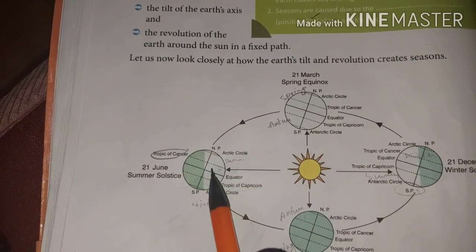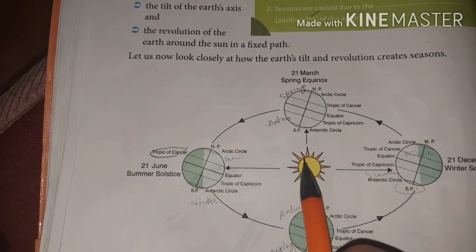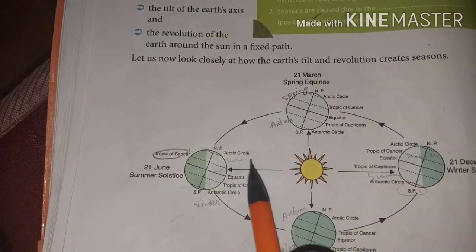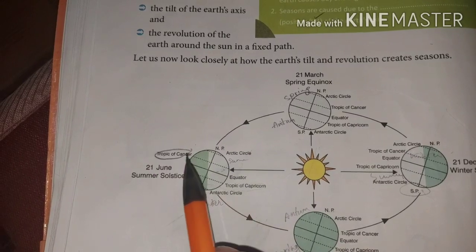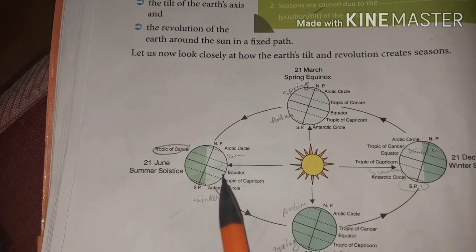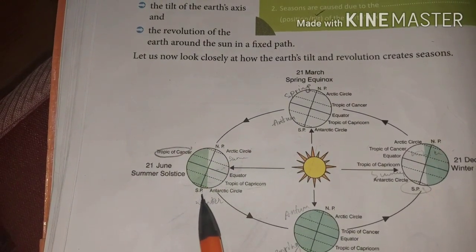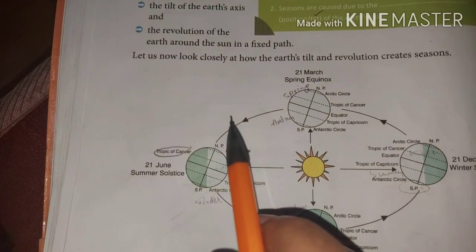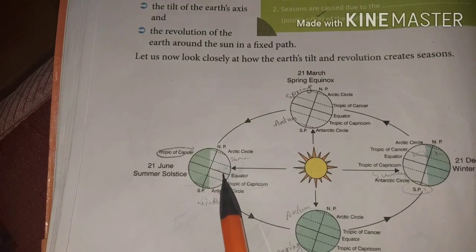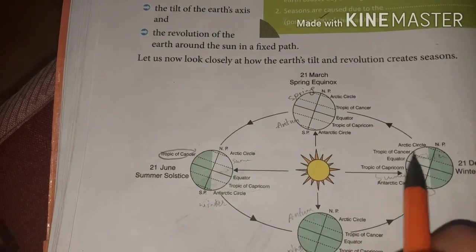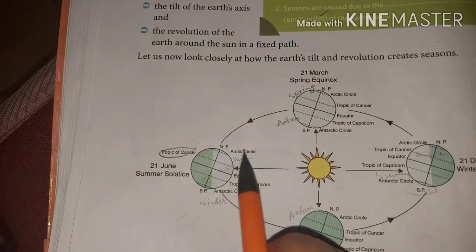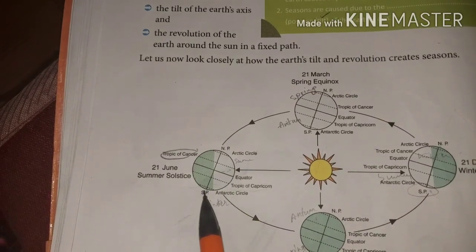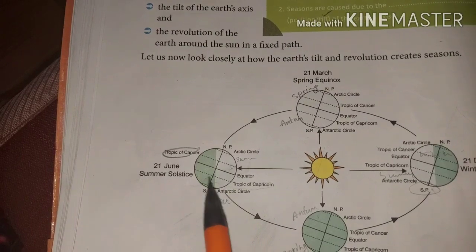When the earth comes to this direction, the sun will be giving sunlight directly to the Tropic of Cancer, where the South Pole will be having darkness and the North Pole will be having brightness. Here it will be the opposite: the northern hemisphere will have summer and the southern hemisphere will have winter.